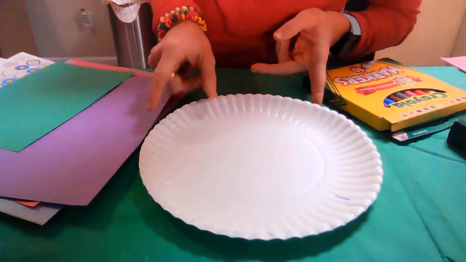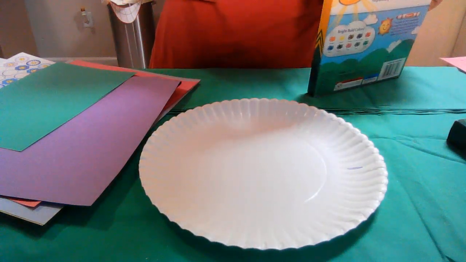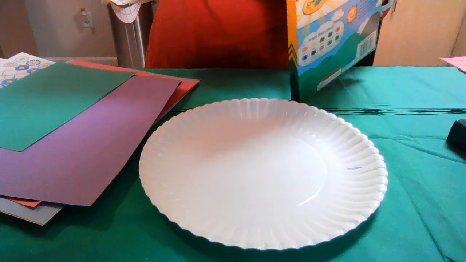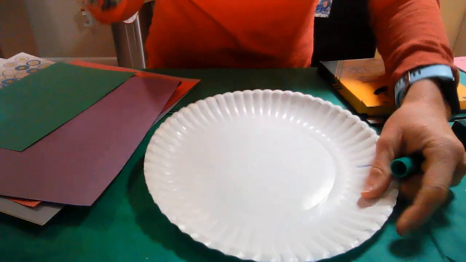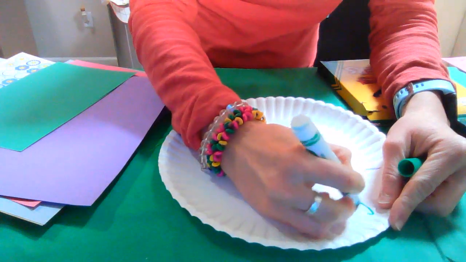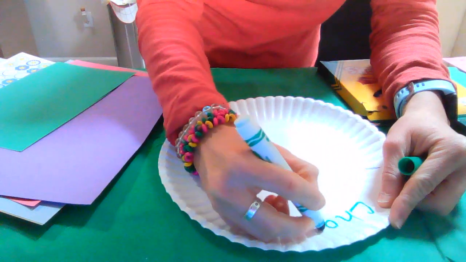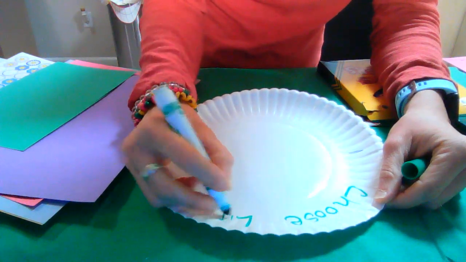So we'll start out by decorating my plate. Now you can use either side. I use this side because it's a bit easier to draw on that way. And we're going to sort of create a game, sort of a game. We're going to start out by giving this a little caption. I'll say, choose life.